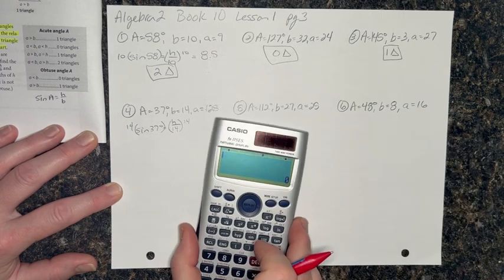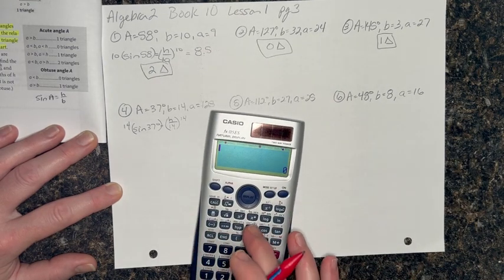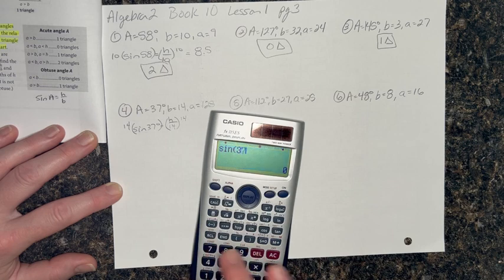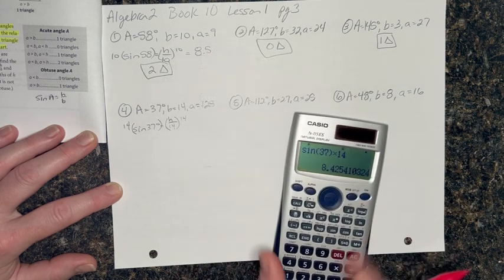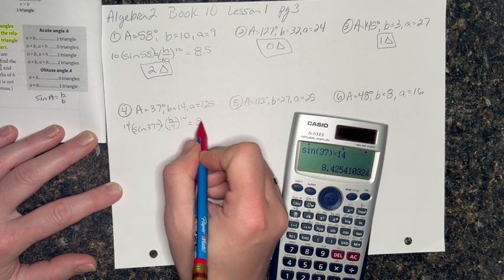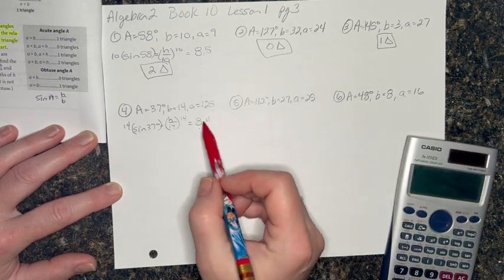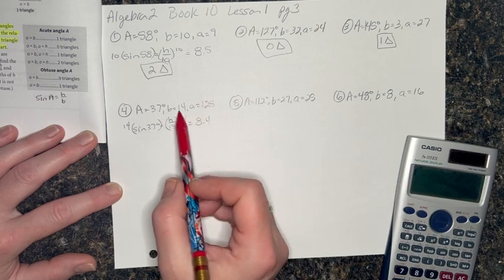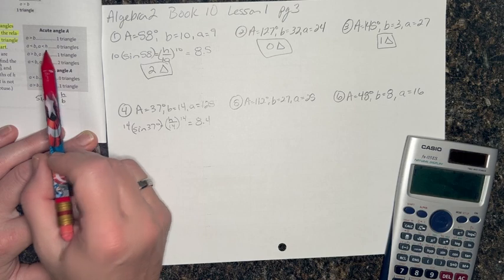So we have the sine of 37 degrees, close parentheses, times 14, gives us 8.425, but I'm just going to say 8.4. Okay, 8.4 is less than 12. So A is less than B, and A is less than the height.